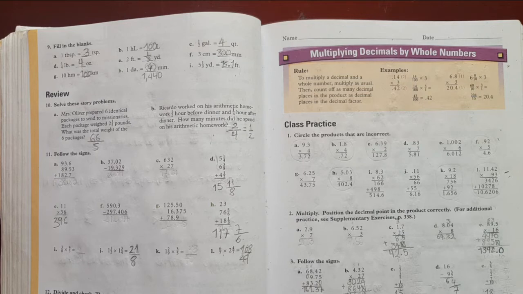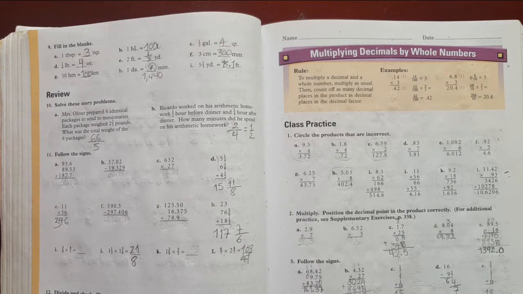Yes? From now, 10, 9, 8, 7, 6, 5, 4, 3, 2, 1, and Tilin. Very good.